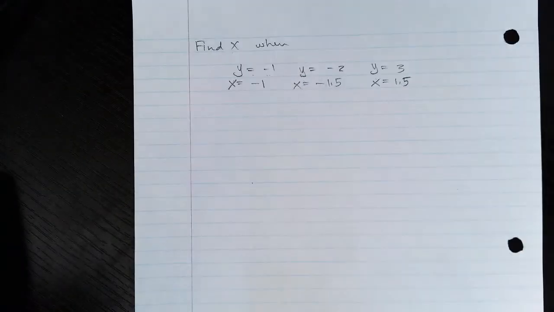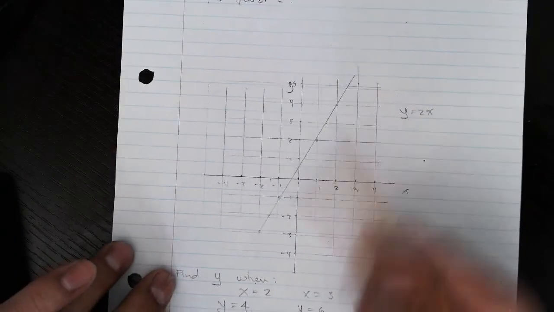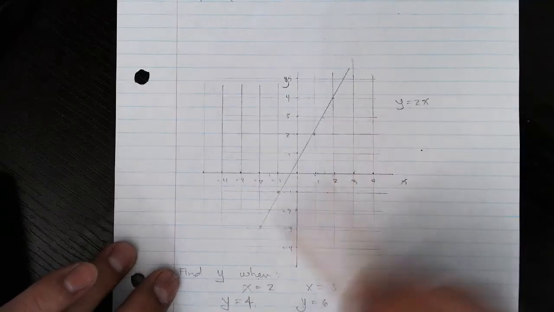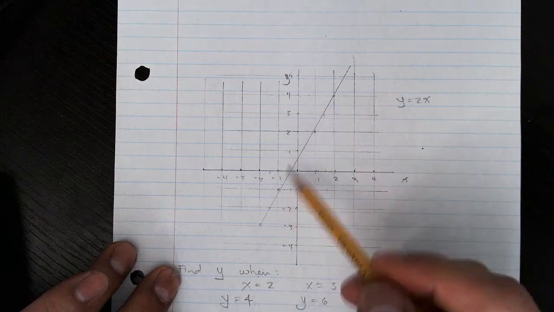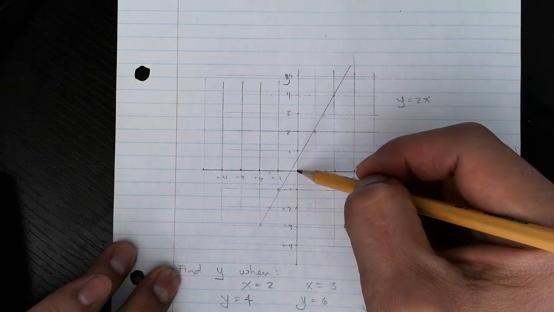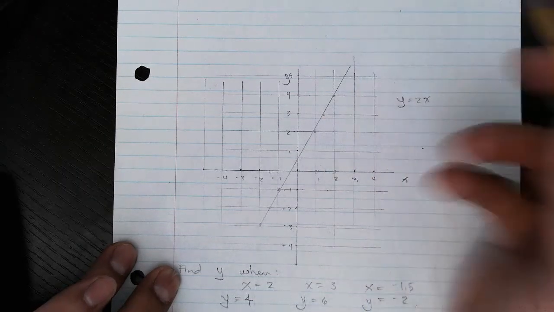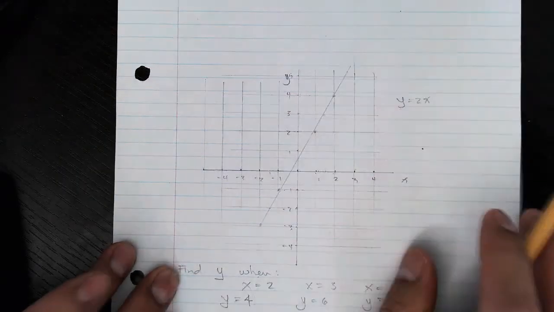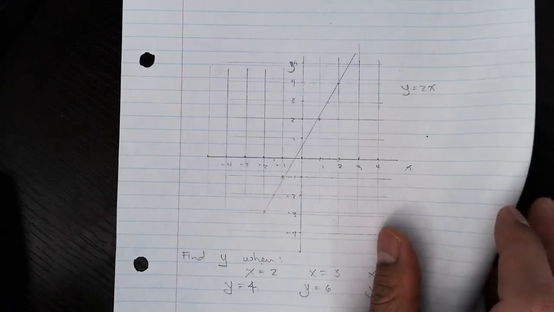Again, that's how you use graphs to make those kinds of estimates on just a plain old linear relation graph like this. And again, I do apologize. This might not be as accurate as it should be, and if it were, this line should actually cross through the origin, but it didn't, so don't mind it. You will have more accurate graphs on your assignment. I hope that's enough examples for you.